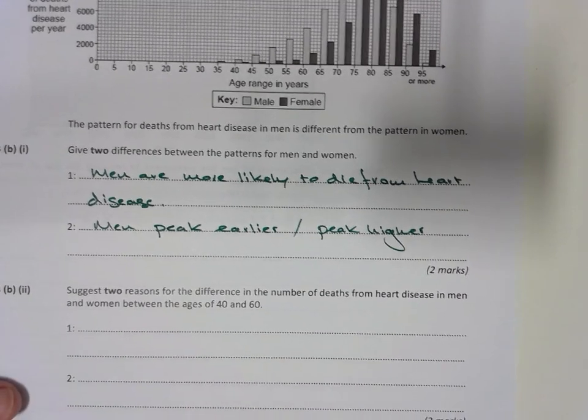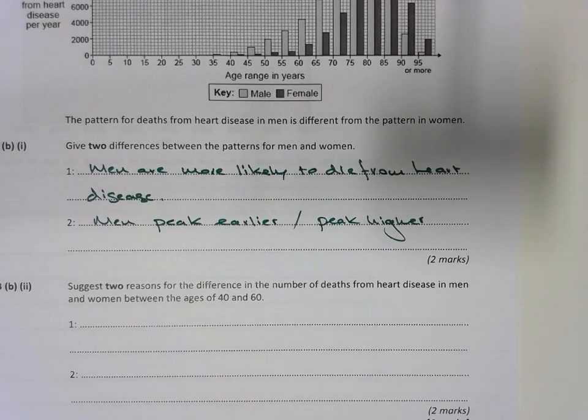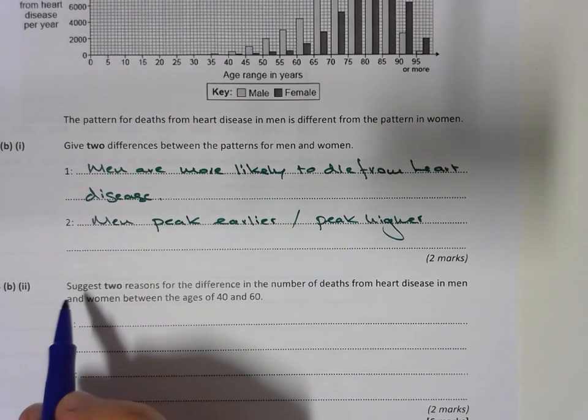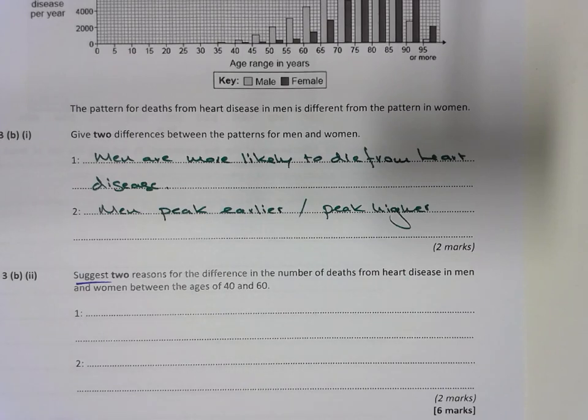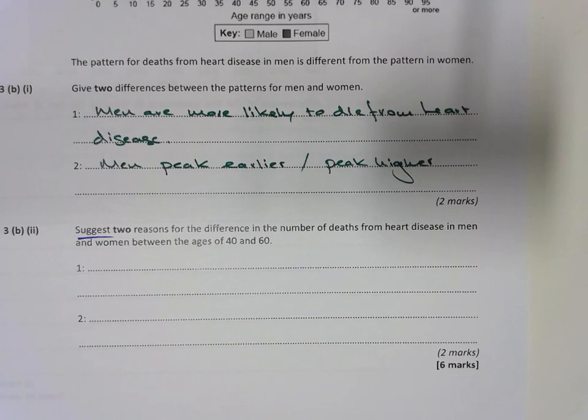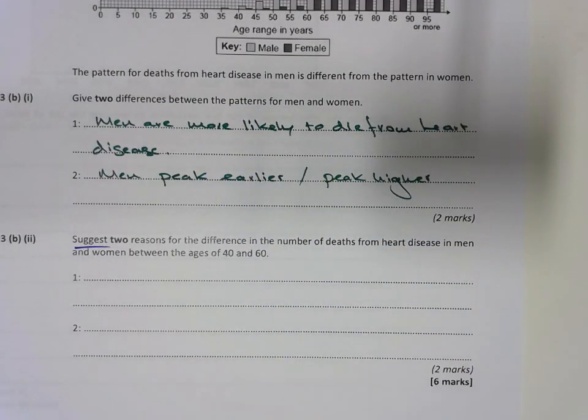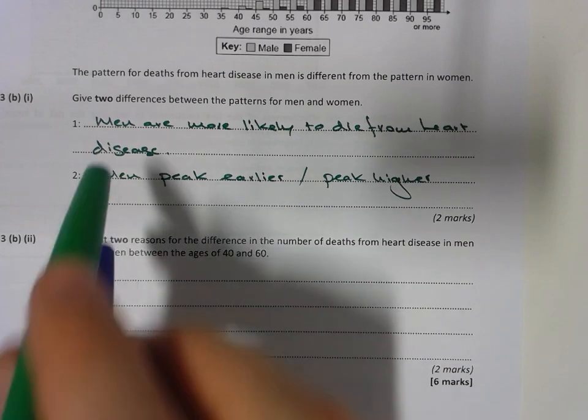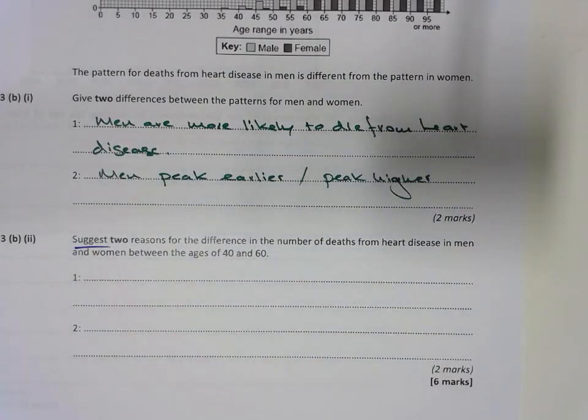Two reasons for the difference. Now, the command word here is suggest. So you need to use your own knowledge to come up with a reasonable reason why we have these differences that we've spoken about before. Men are more likely to die from heart disease. Why is that?